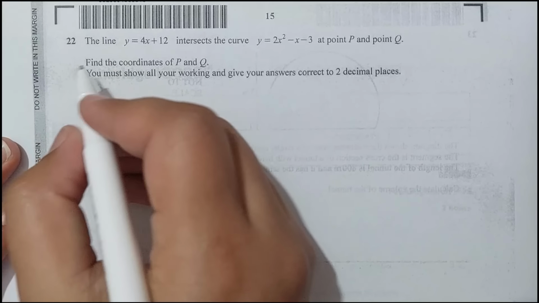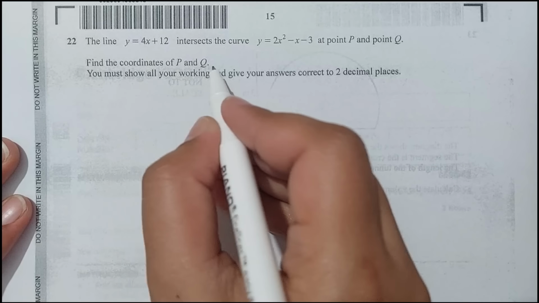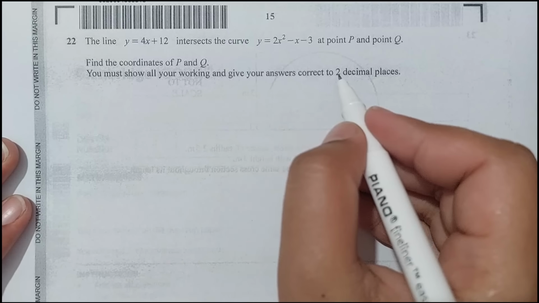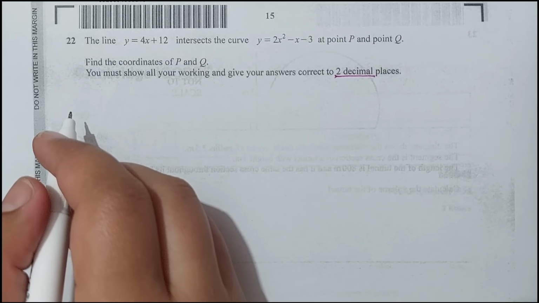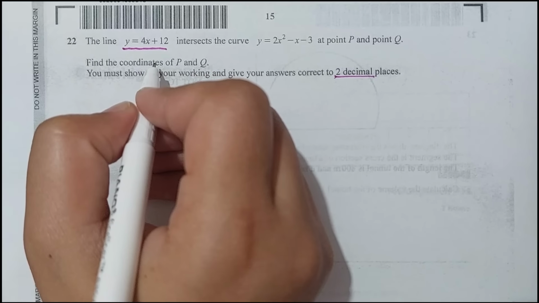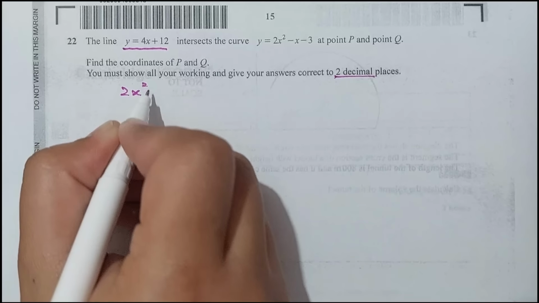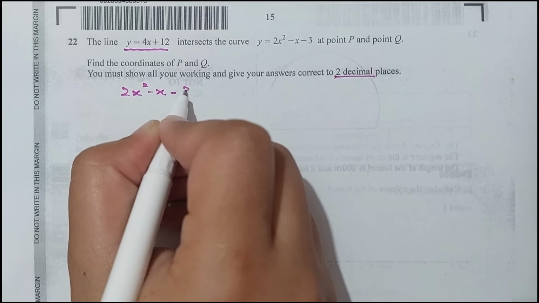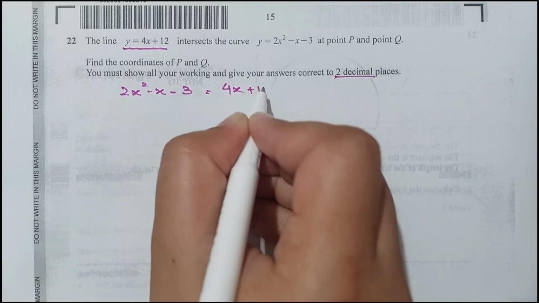Question number 22. The line intersects the curve at points P and Q. Find the coordinates of P and Q. You must show all your working and give your answer correct to 2 decimal places. The point of intersection of line and the curve: here y value is 4x plus 12. Substitute the y value over here. So 2x squared minus x minus 3 equals 4x plus 12.